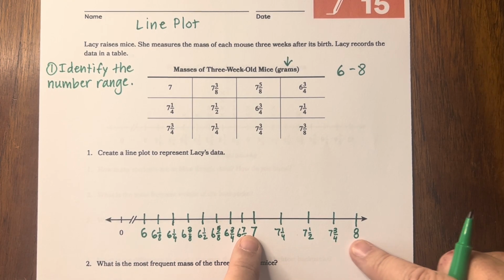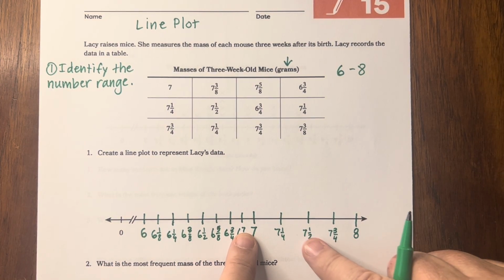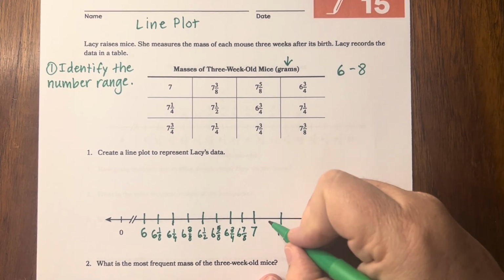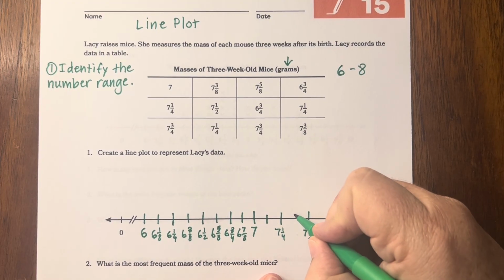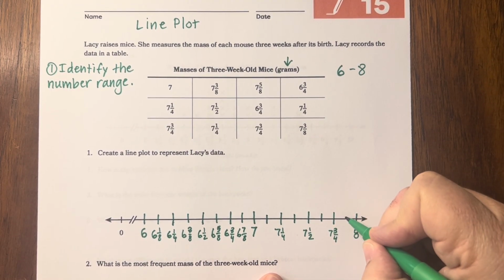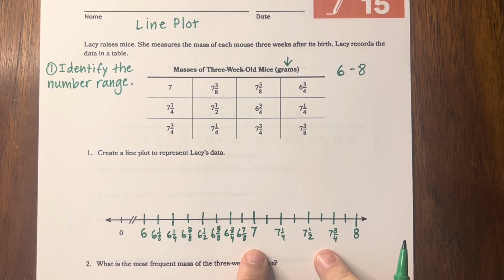Let's go over here. Okay, we've got our fourths and our halves. Now our eighths are going to cut all of these into pieces. Okay, and if you just count up and be real systematic and just make sure you know that these are fraction equivalents, right?